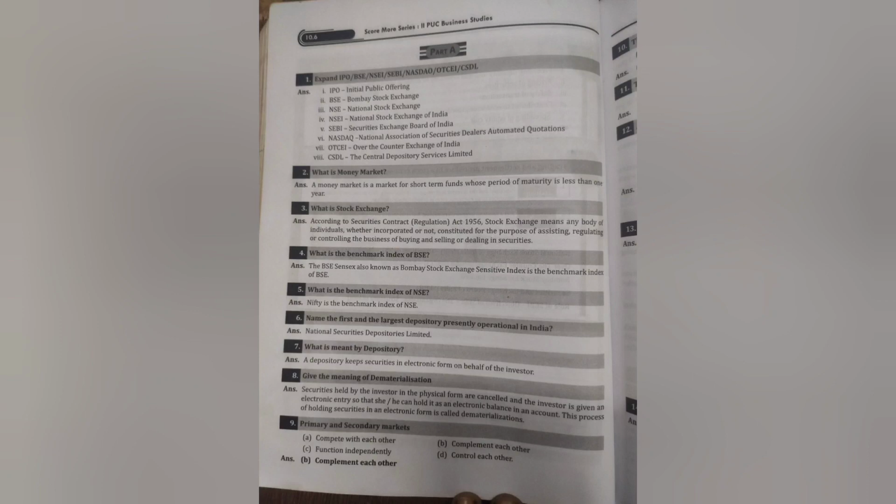BSE is Bombay Stock Exchange. NSE is National Stock Exchange. NSEI is the National Stock Exchange of India. SEBI is the Securities Exchange Board of India. NASDAQ is the National Association of Security Dealers Automated Quotation. OTCEI is Over the Counter Exchange of India. CSDL is the Central Depository Service Limited.